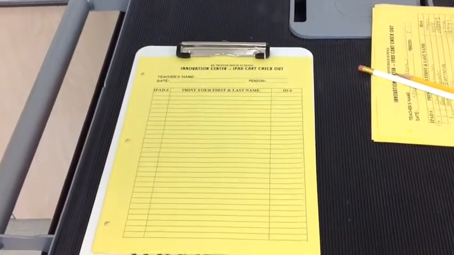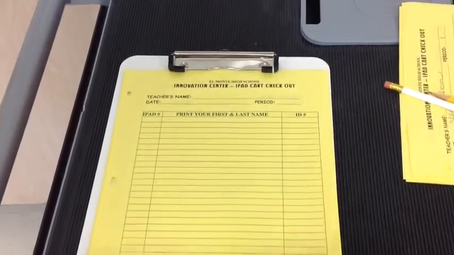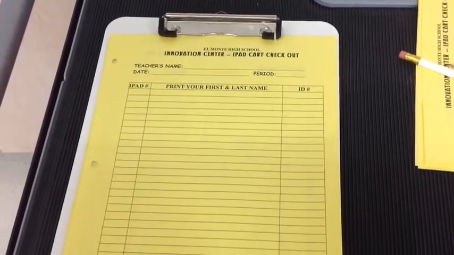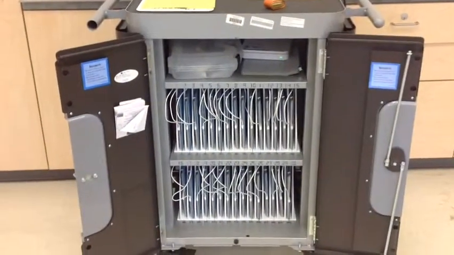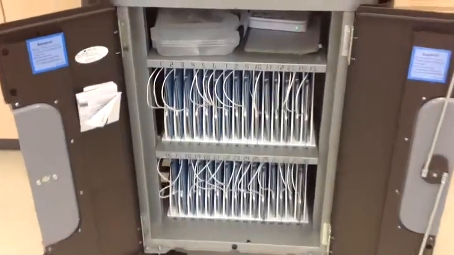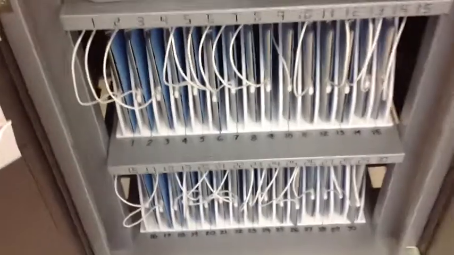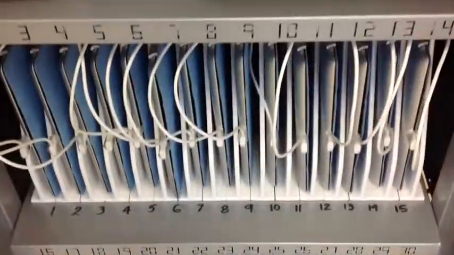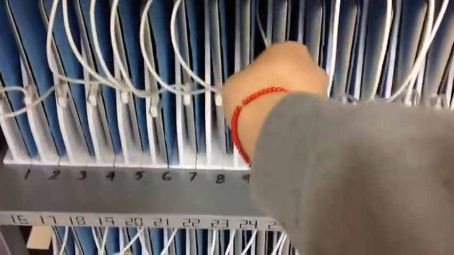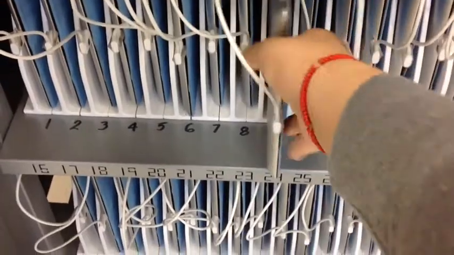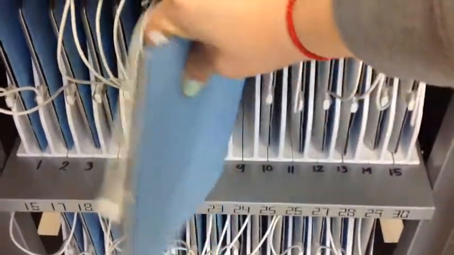Make sure when you check out an iPad that you fill out the checkout list. Then you will go ahead and head towards the iPad cart. You will select one iPad. Make sure to grab it gently and you will detach the cord of the charger.